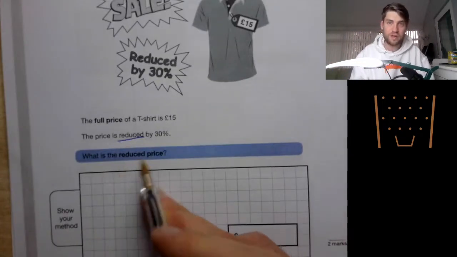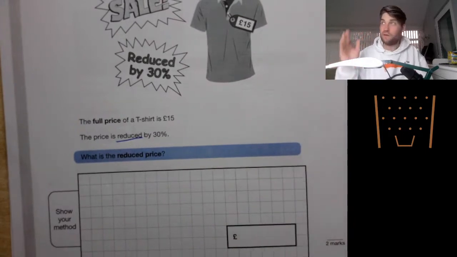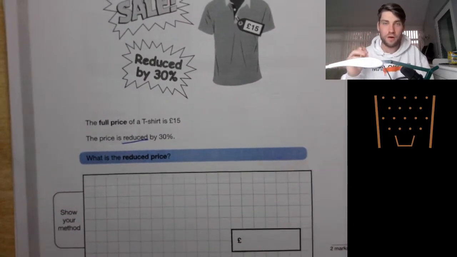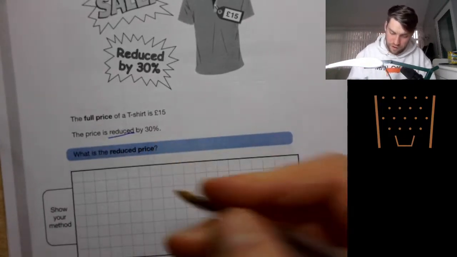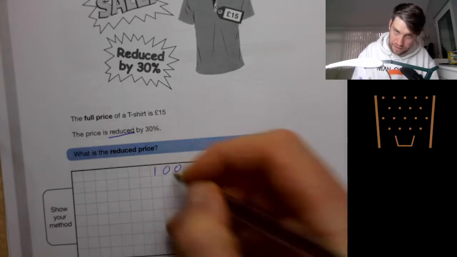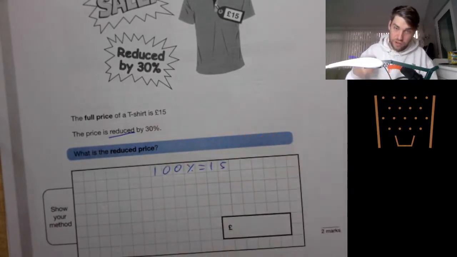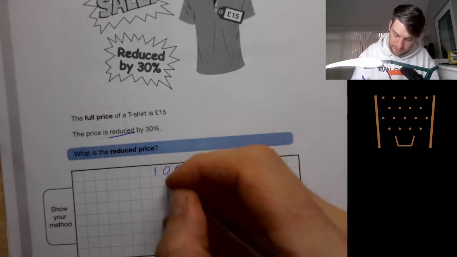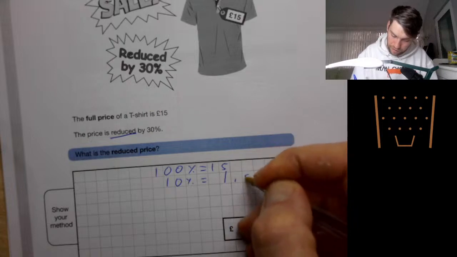What is a reduced price? So if you've gone into the shop, Primark, of all places, £15, 30% off. You need to know how to work that out, okay? You don't want to be ripped off. So 30%. Well, 100% equals 15. So then easiest, find 10%. So 10%, we'll divide it by 10, is £1.50.